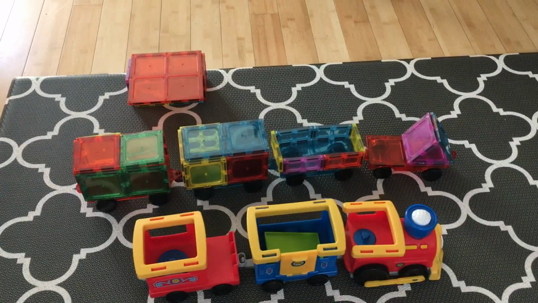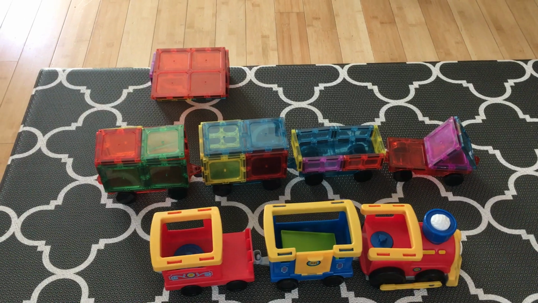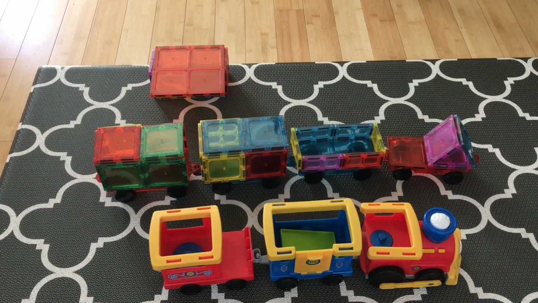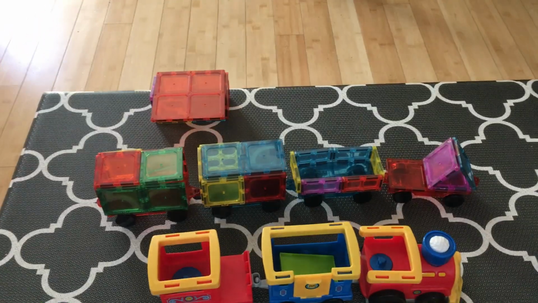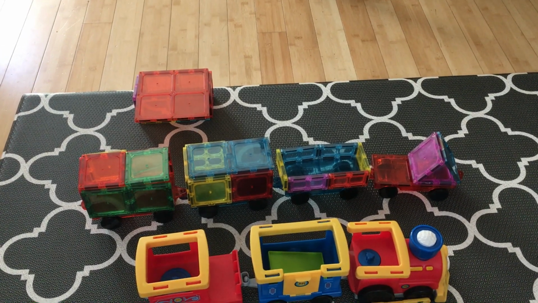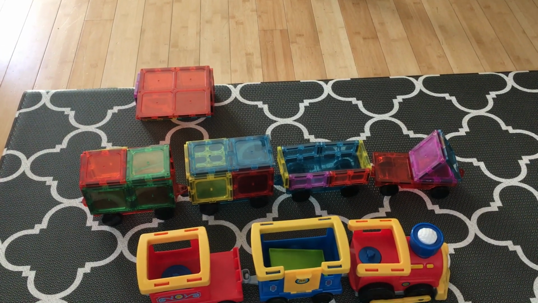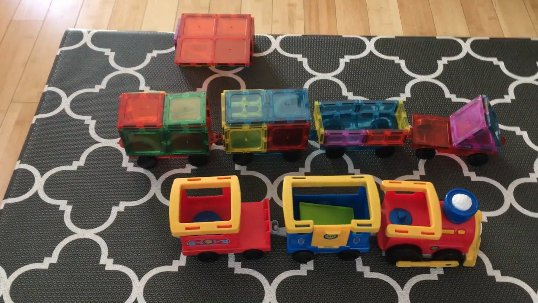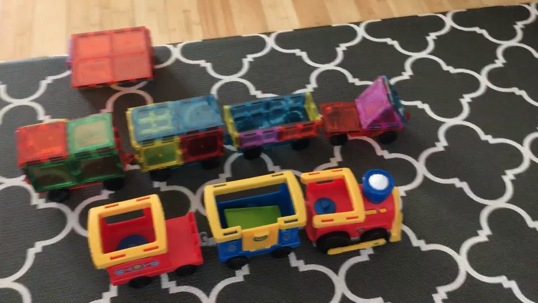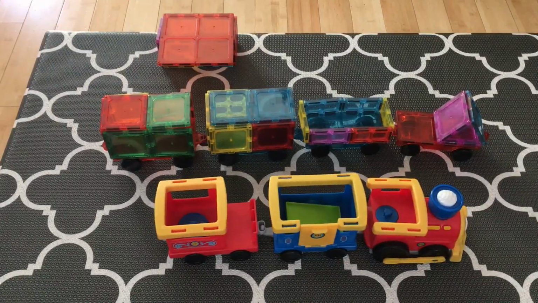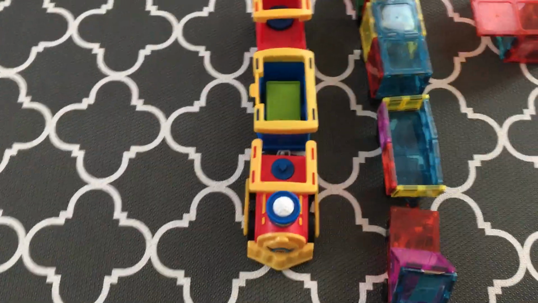Now, what will happen if I take two of them? It will make a 0. What will happen if I put one more? It will make 3. So, now, which one is going to be right when I put it like this?